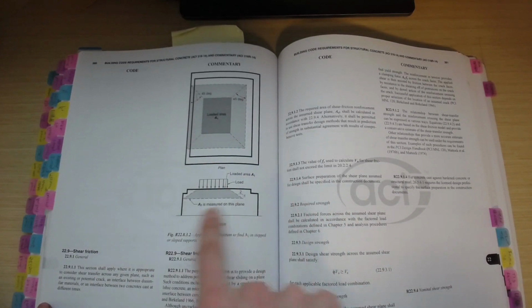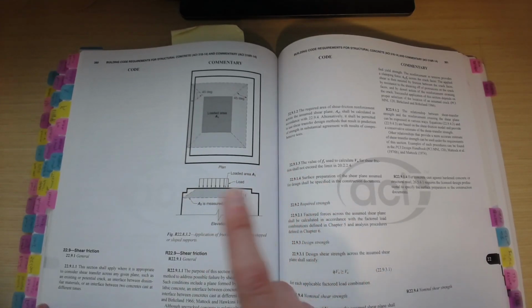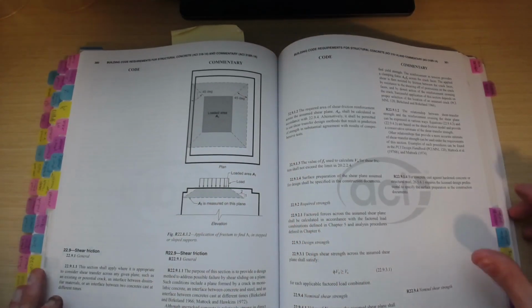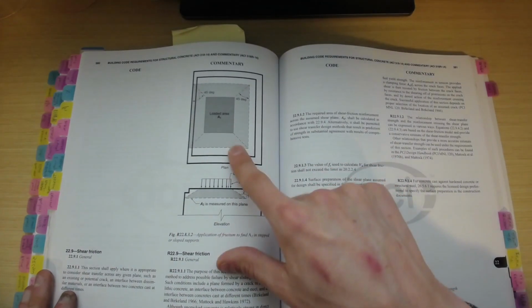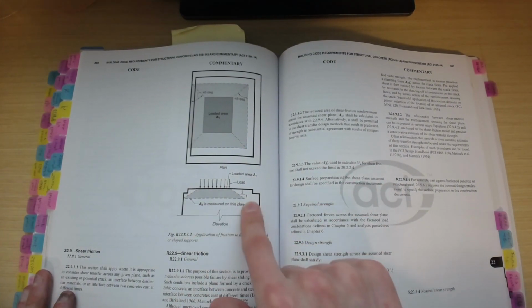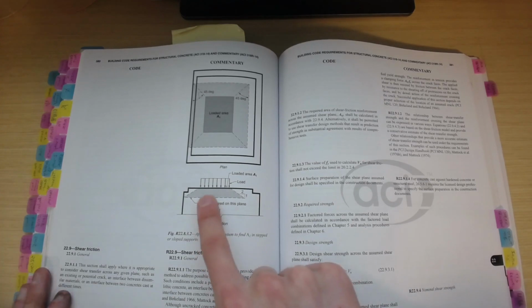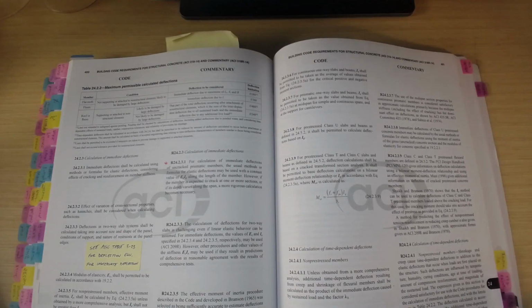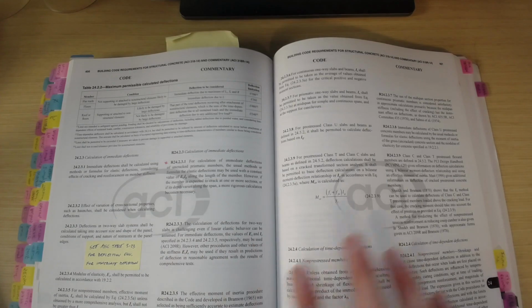So this is what's happening here in the design of those. And it talks about load distribution and stress distribution based on the geometries of your little footings or plinths or whatever you have.